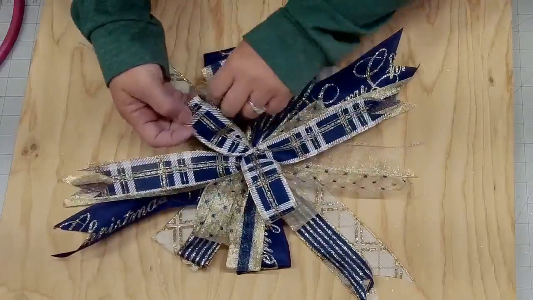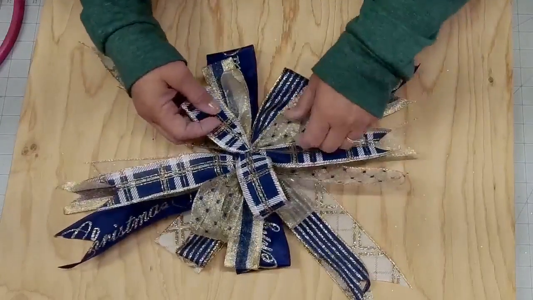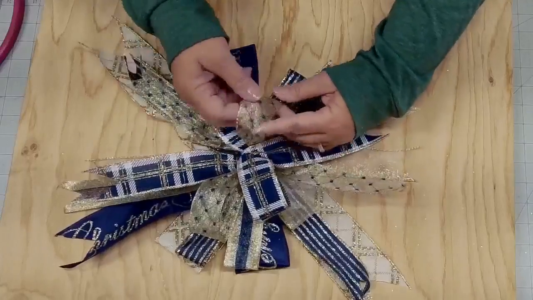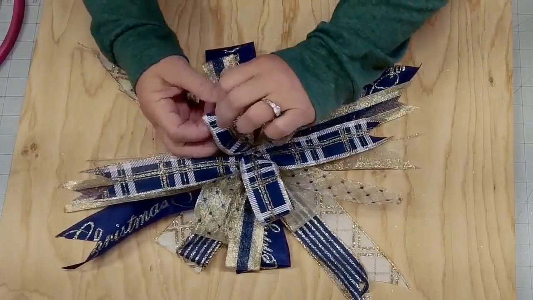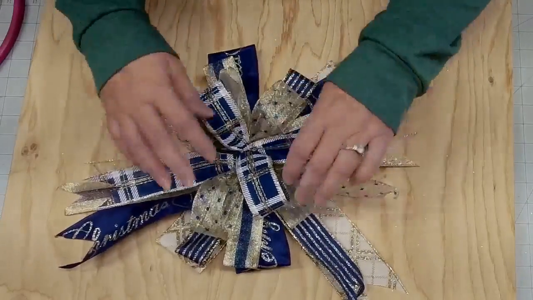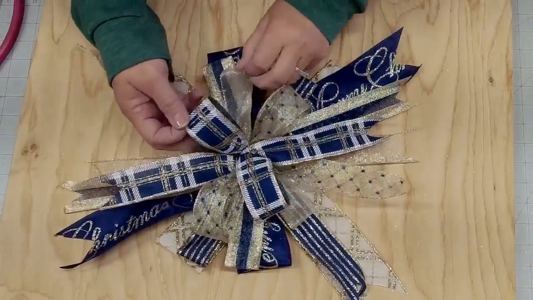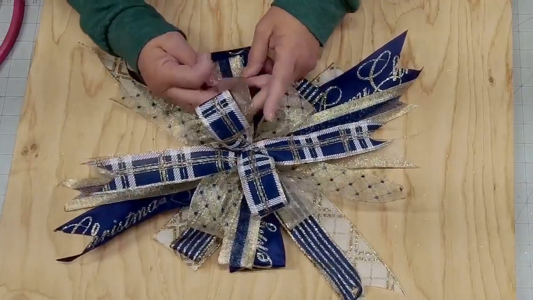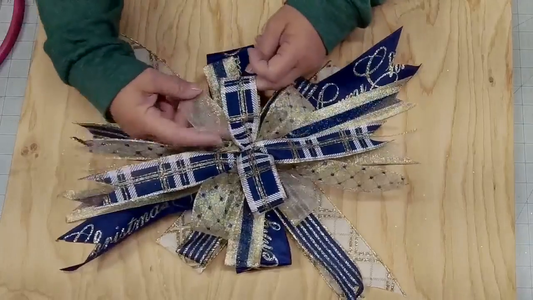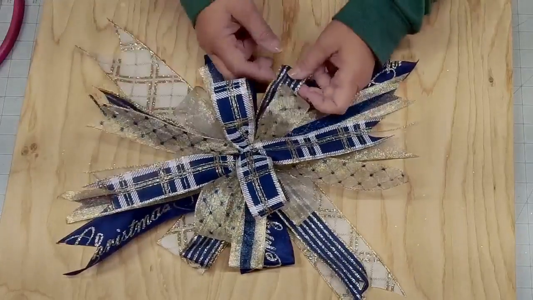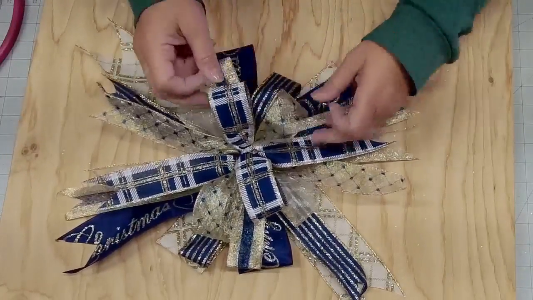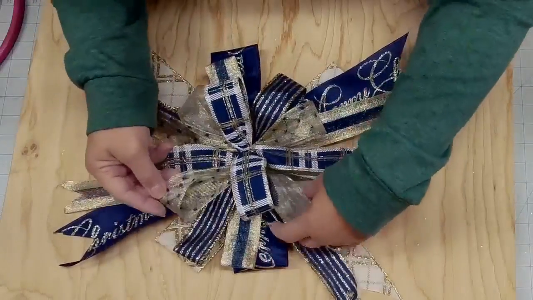This needs to go over here. Here's this one. There's that. And that. Ignore the tails for now. Go find your next set of ribbon. Decide where you want that to fall. I kind of like the idea that this is on the outside and the blue and gold is in the center. So I'm going to do the same thing here.